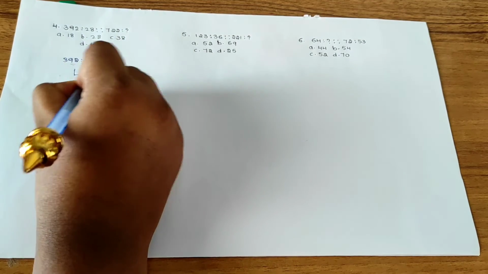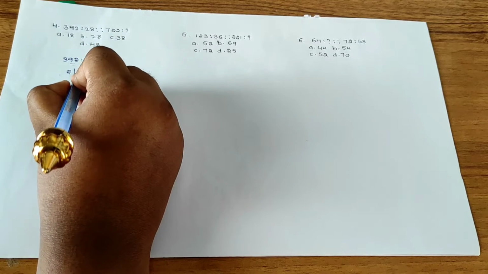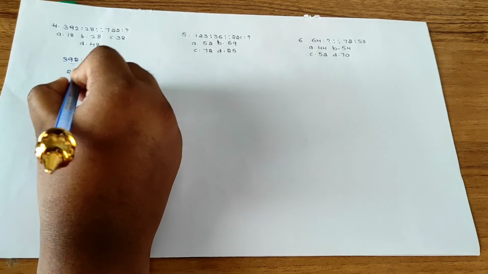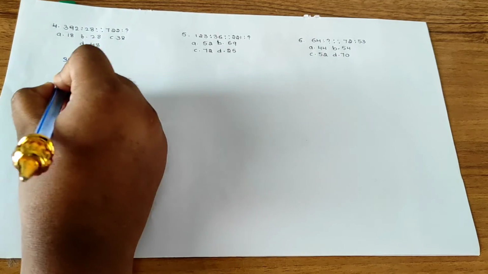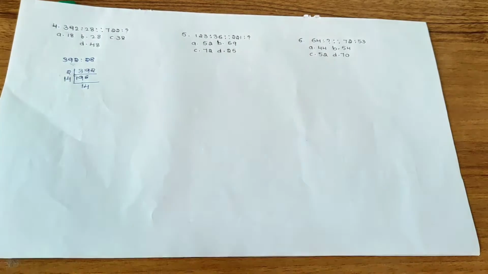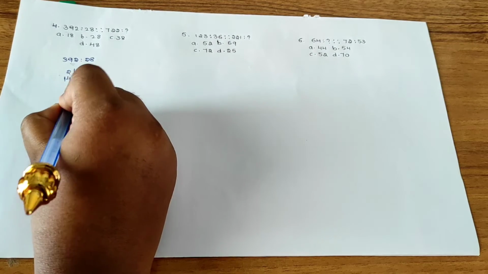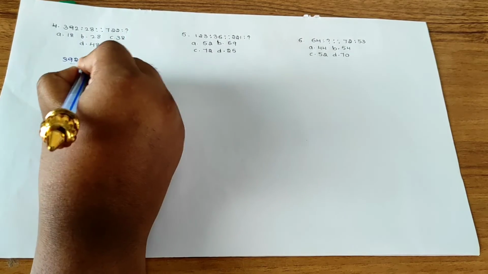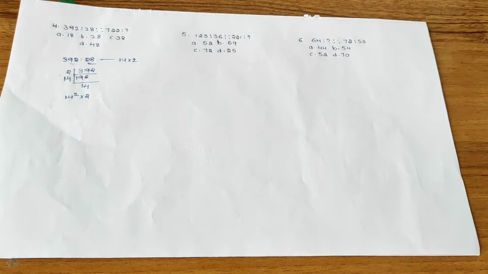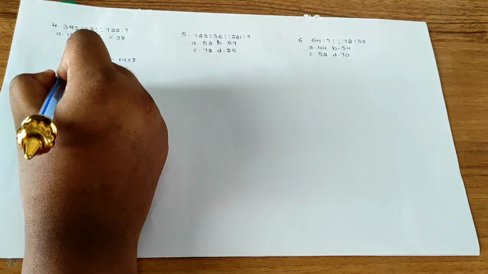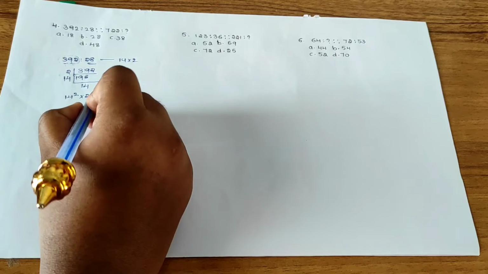Taking the LCM of 392, that is 2 ones are 2, 2 nines are 18, 2 sixes are 12. And again taking the LCM of 196, we get 14 fourths. So 392 is the result of 14 square into 2. Similarly, 28 can be written as a multiple of 14, which is 14 twos are 28. So here the pattern is x square into 2 for the first number, and the second number is x into 2.